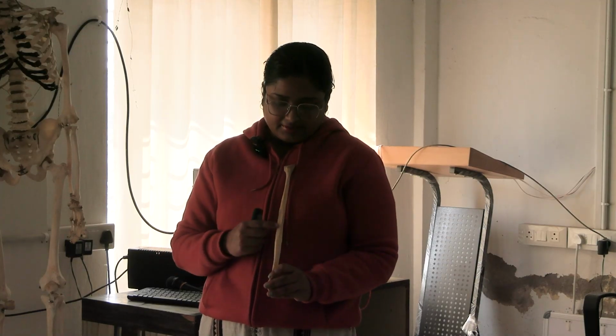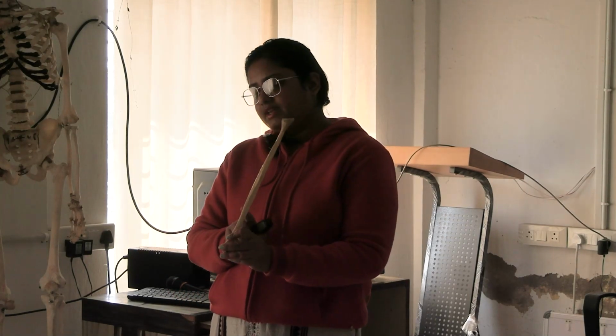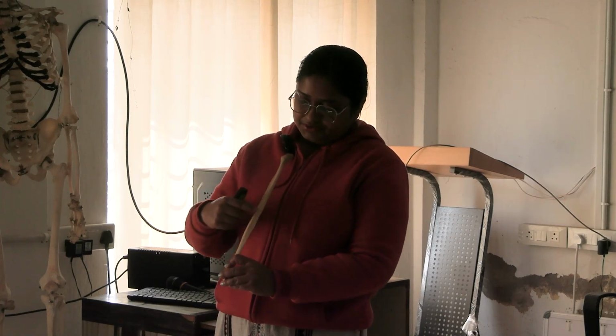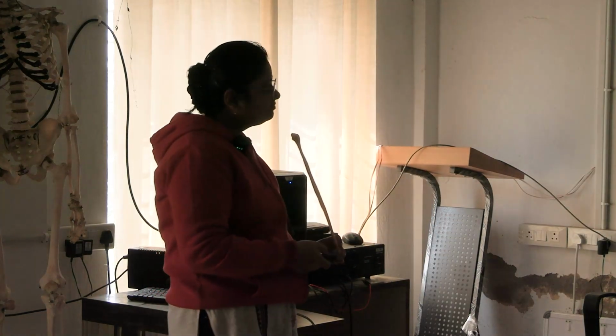Between the anterior border and interosseous border will be the anterior surface. Between the anterior border and posterior border is the lateral surface. Between the interosseous and posterior border, the whole portion is the posterior surface, divided by this median crest into medial and lateral surfaces. We will discuss this.